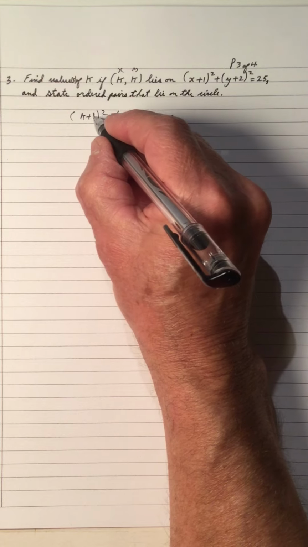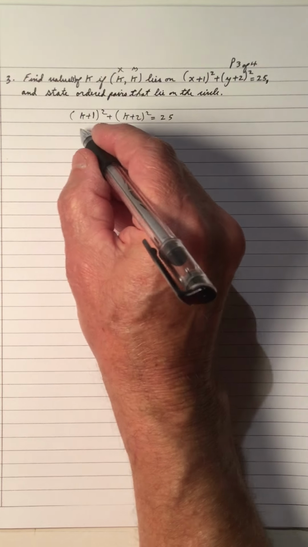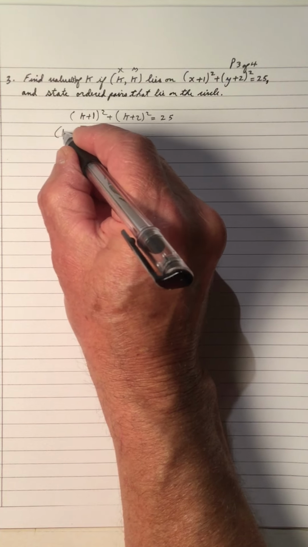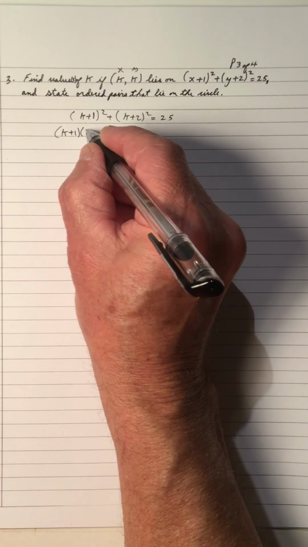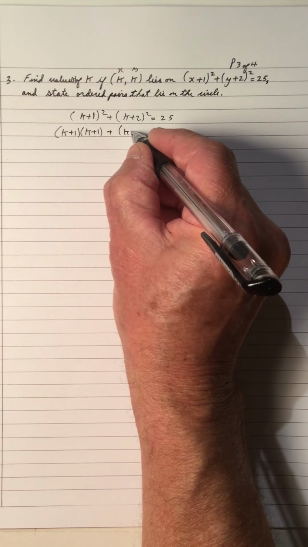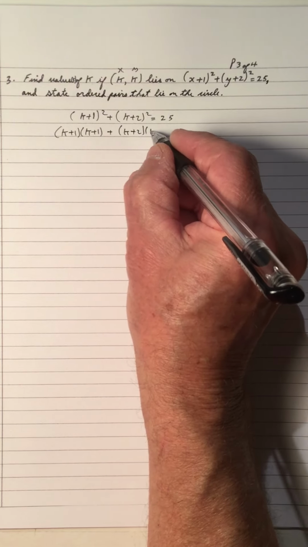So we have to find those values. So now let's square this. We can do it two ways. We can go (k + 1) times (k + 1), and (k + 2) times (k + 2).